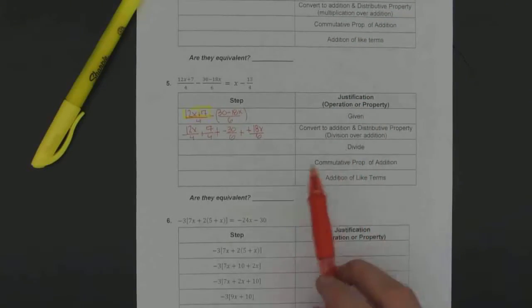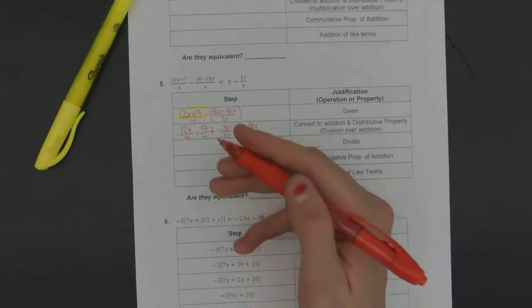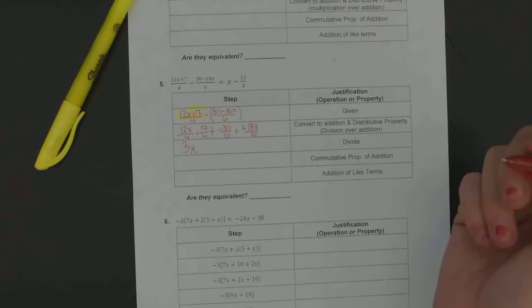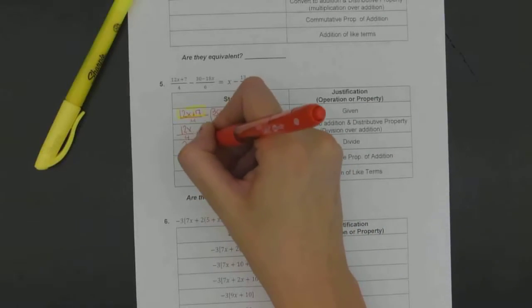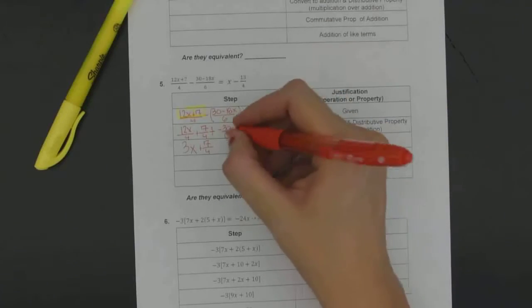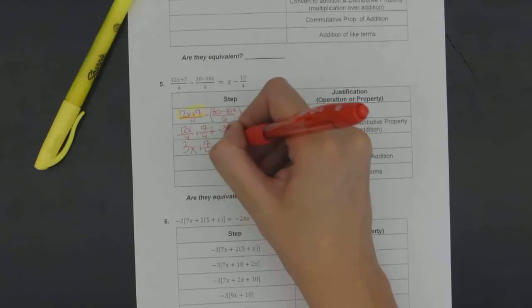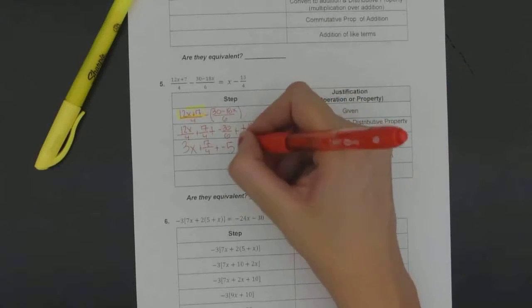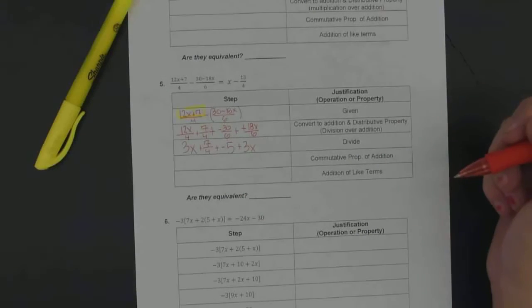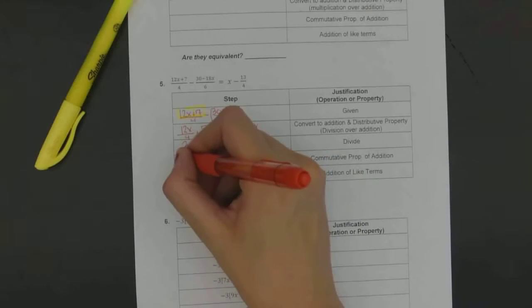Okay, then it just says divide. So what is 12 divided by 4? 3, keep my variable. 7 divided by 4, I don't know, so I'm going to leave it as plus 7 over 4. I'm not sure on that one. 30 divided by 6, I know is 5, so it's plus a negative 5. And 18 over 6 would just give me plus 3x.